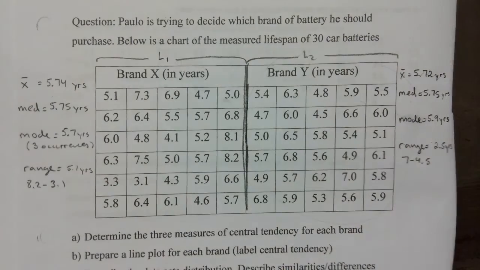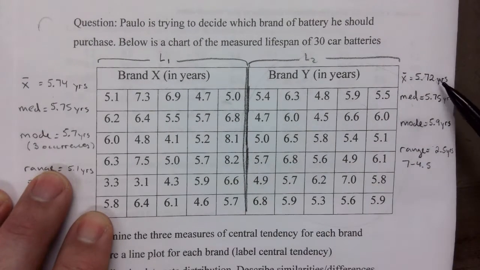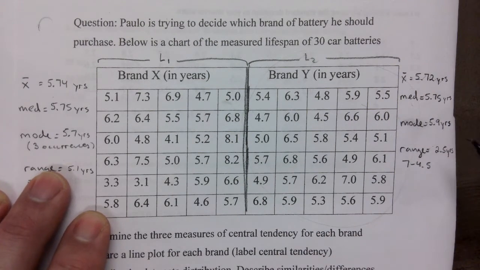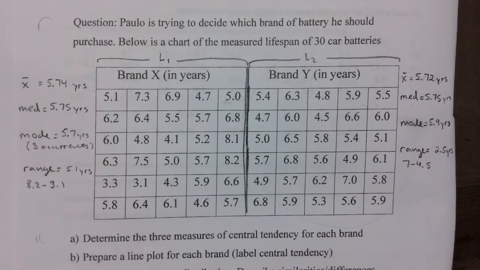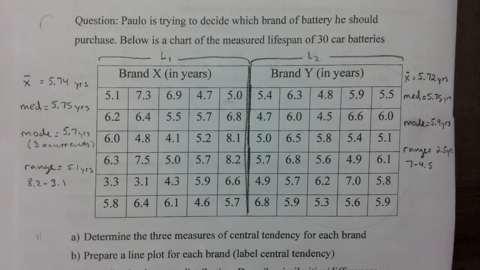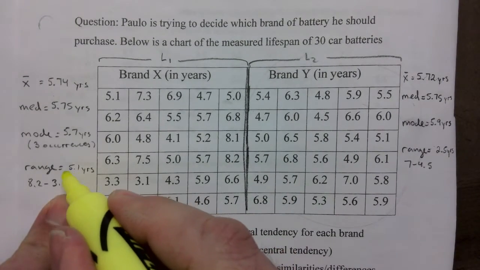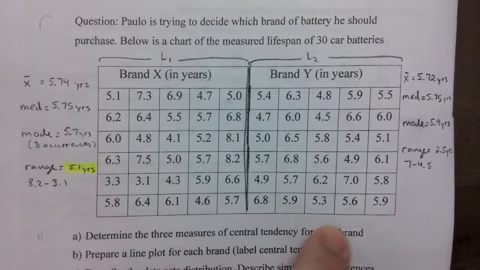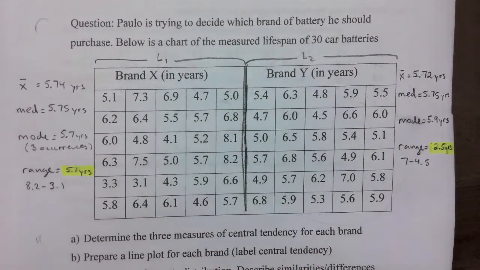Okay, interesting, right? So if you think about it, the mean, median, and mode for both is very close. If you were to compare brand X with brand Y, you're like, well, they're both kind of the same, 5.75. What do you notice though? Where do you start to see something that should ring a bell, that should worry you when it's time to buy one over the other? And I will highlight that. 5.1 years, 2.5 years.